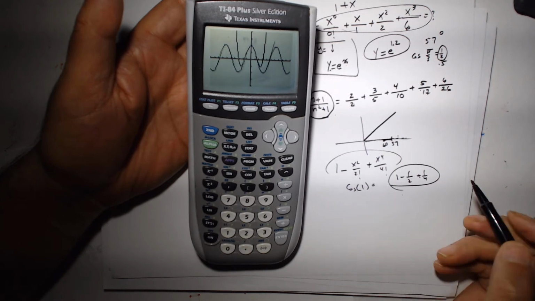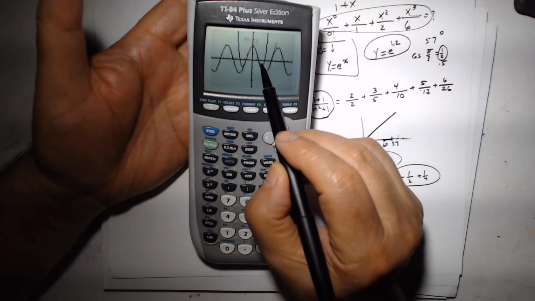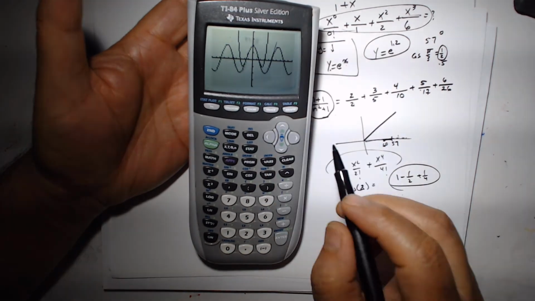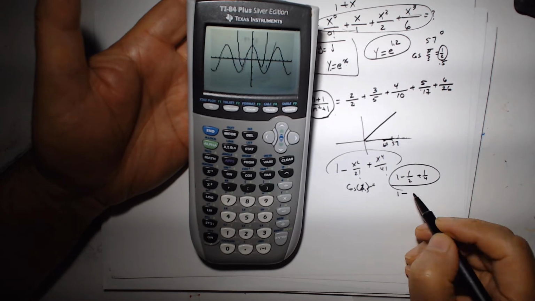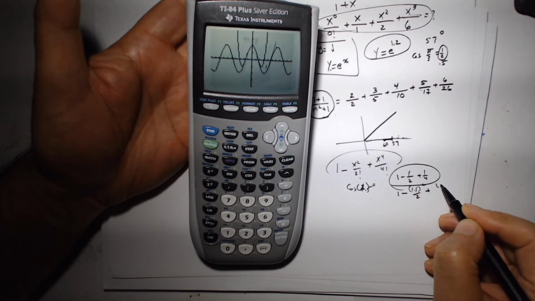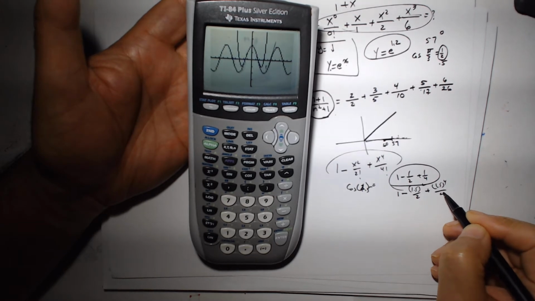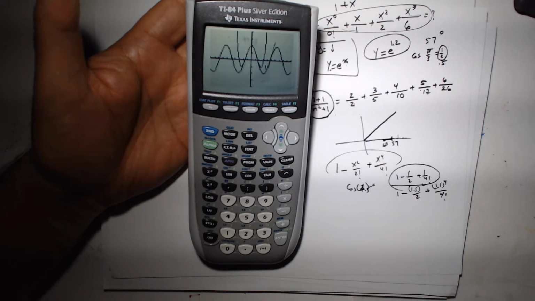That's the cosine of 1 radian. Somebody said, what is the cosine of 2 radian? As long as the 2 is covered by that graph, but I don't see it. I see 1.5. You put 1 minus 1.5 squared over 2 plus 1.5 to the power of 4 over 4 factorial.